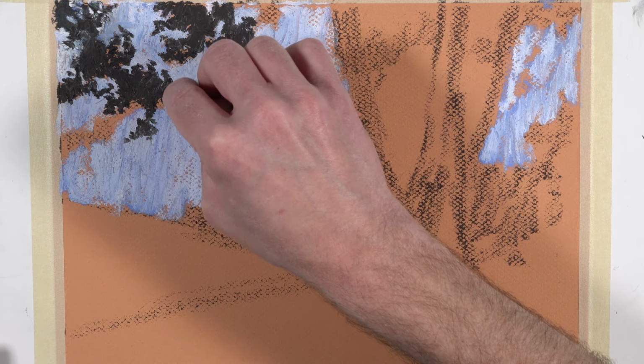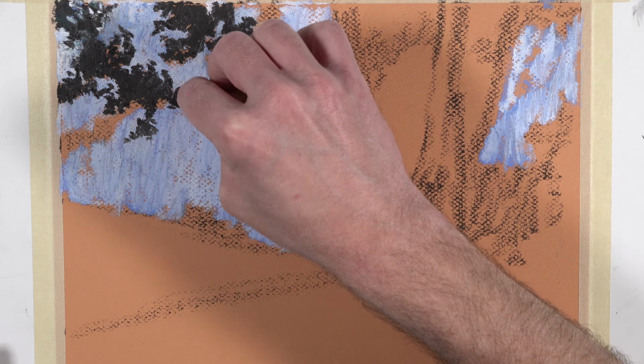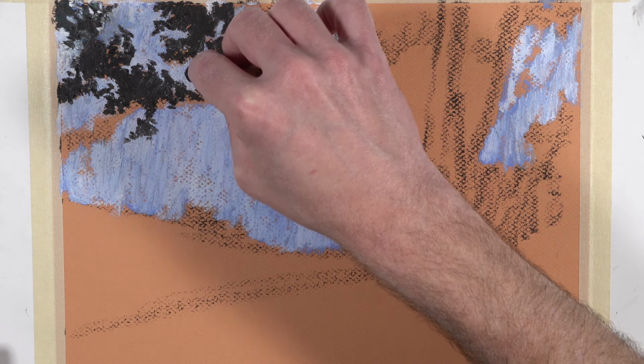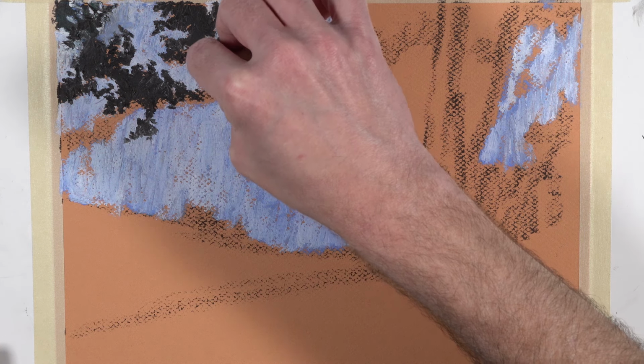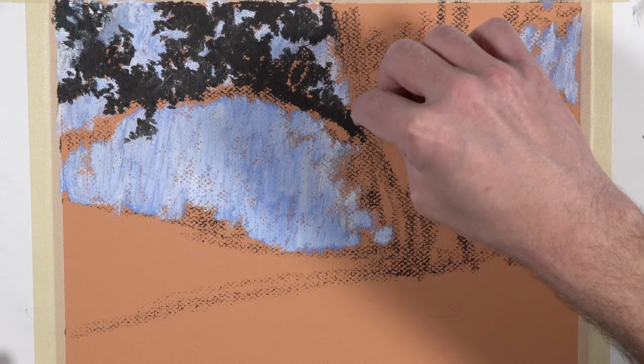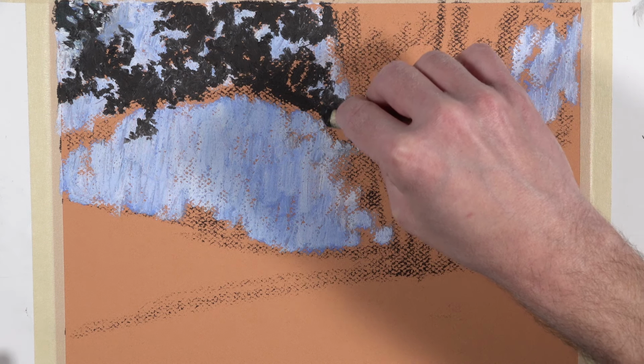These oil pastels layer really nicely, so it's very easy to make opaque applications over the top of applications that you've already made on the surface. Again, providing that you have enough tooth or texture on your paper to allow those multiple layered applications.